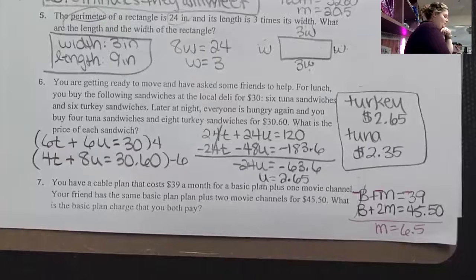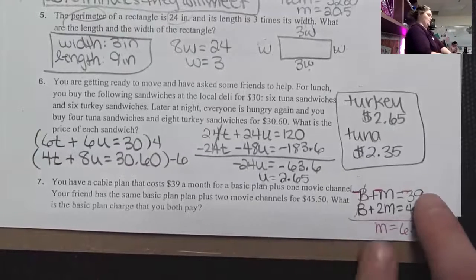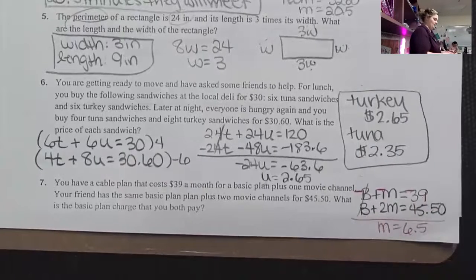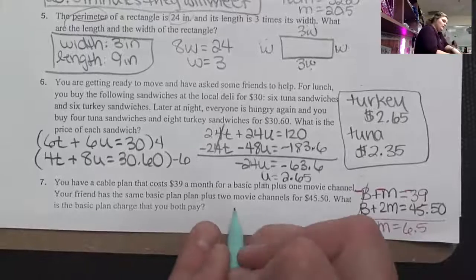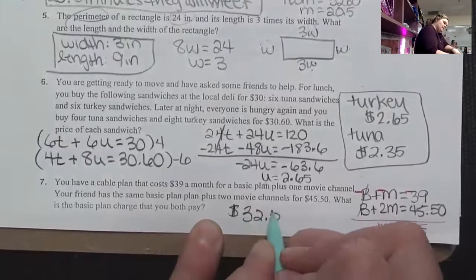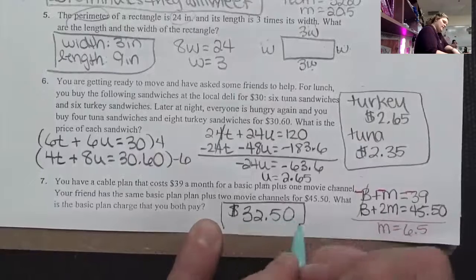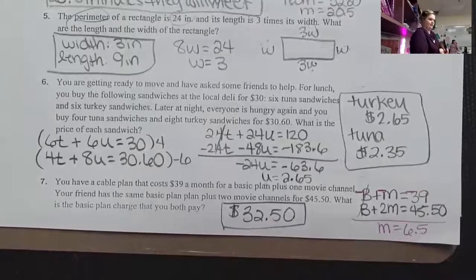The basic plan. Okay, so how do I find out what the basic plan is? I know how much the movie channel is. Yeah, so we gotta take that 39 minus that 650. So we got what? 32.5. Don't forget your $ sign because that's your label. $32.50 for your basic cable. That's pretty good. I would pay 30 bucks a month for basic cable.